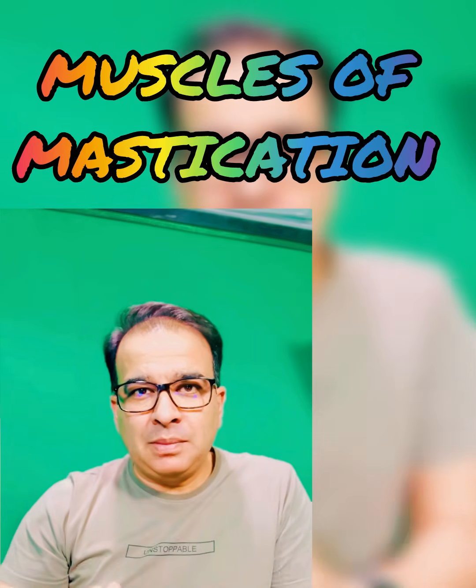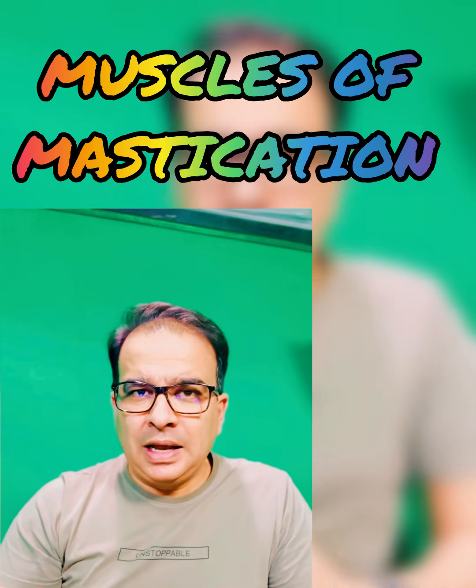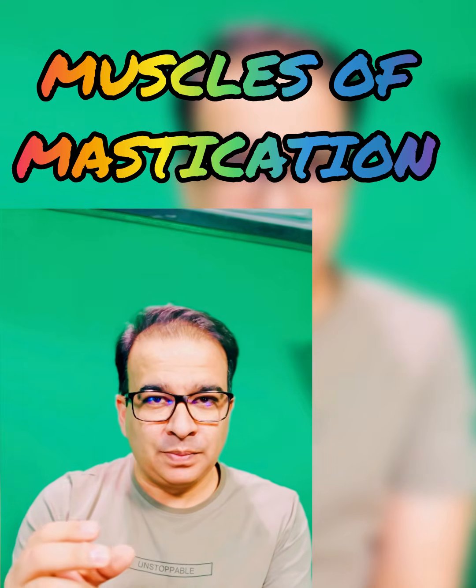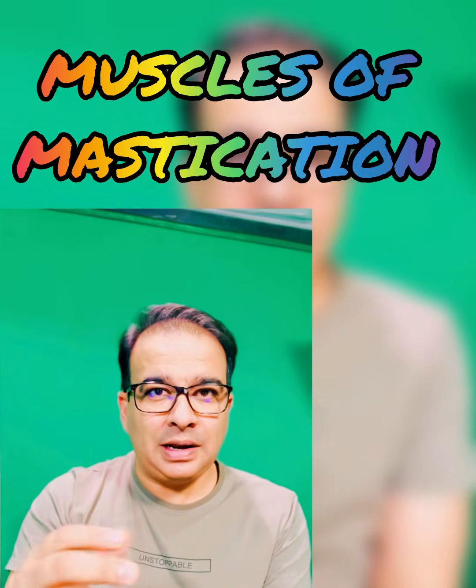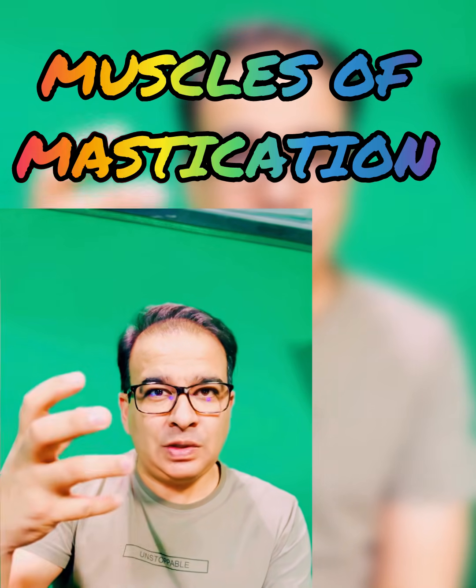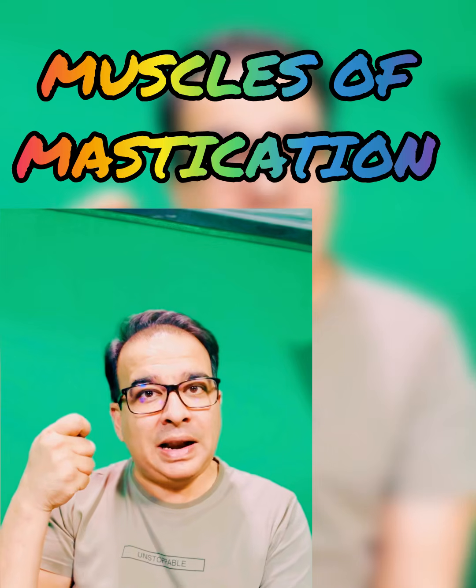The easy way to remember the muscles of mastication and their action is, regardless of the origin of the muscle, just pay attention to the insertion. Because when you look at the insertion, all the muscles of mastication are inserted to the mandible only. You just have to see that when the muscle contracts, it is going to pull the mandible in what direction.